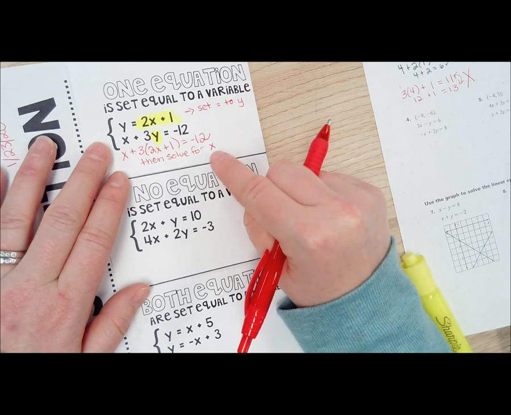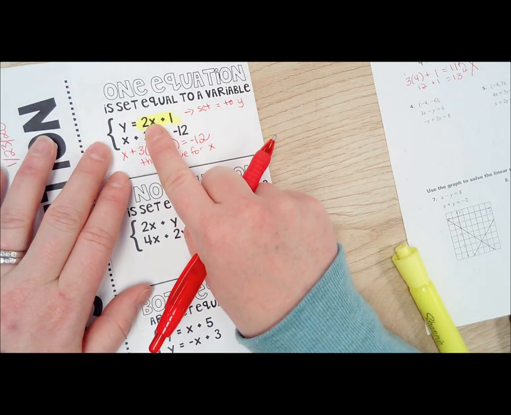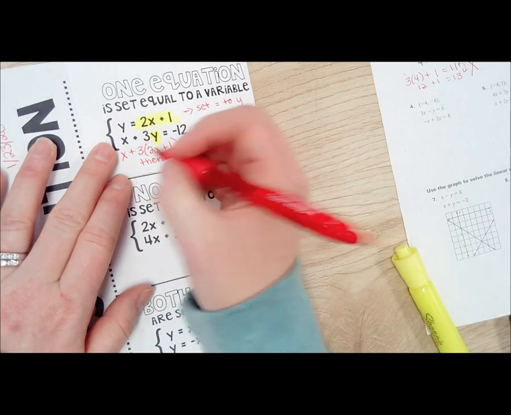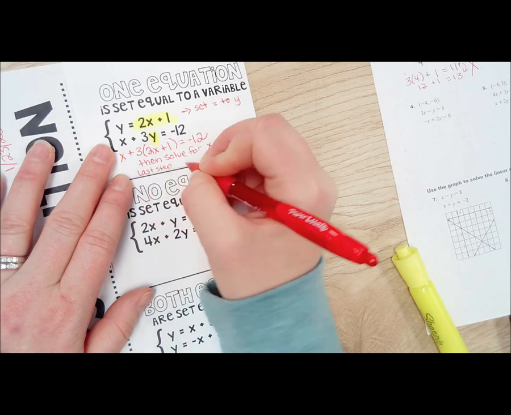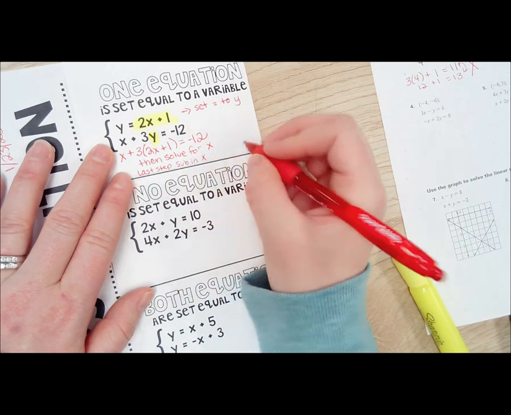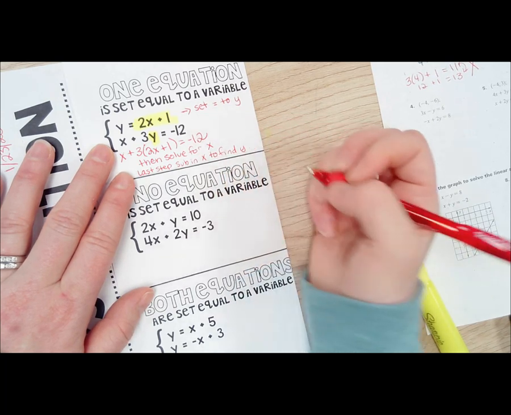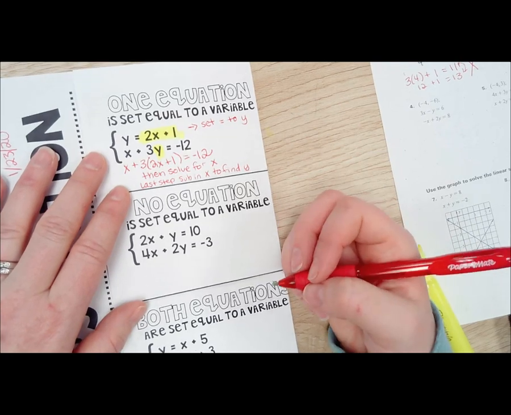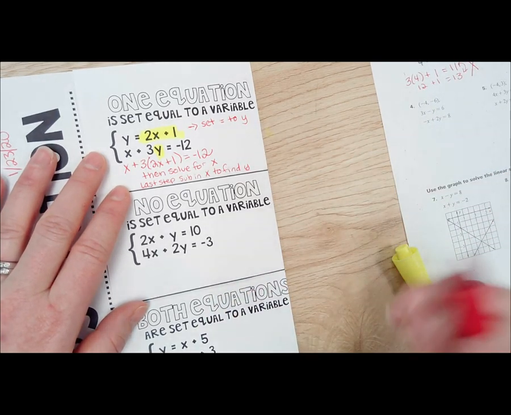And then to find y, you're going to plug in whatever value you get for x and solve for y. Okay. Last step. Sub in x to find y. These are just the steps so that you'll know these steps as we go and apply them on the inside of this foldable.